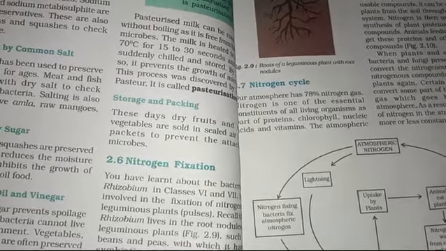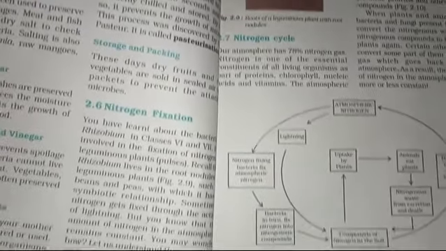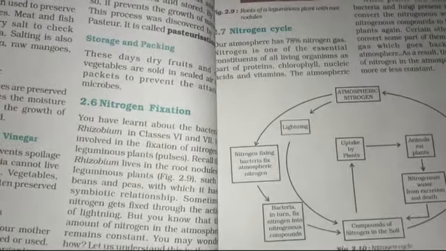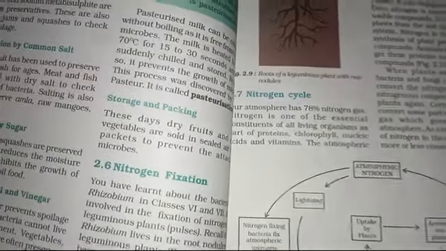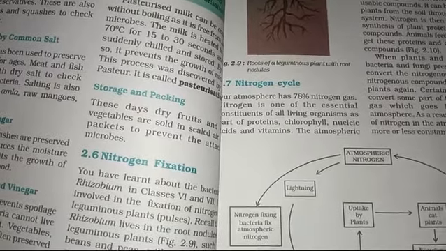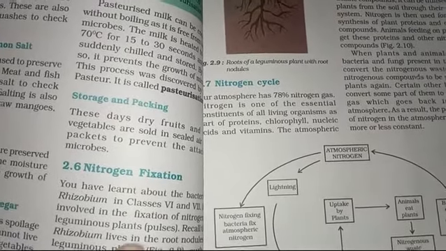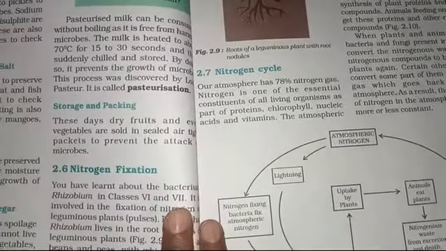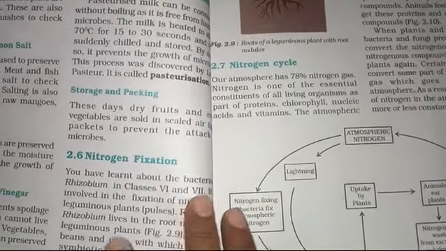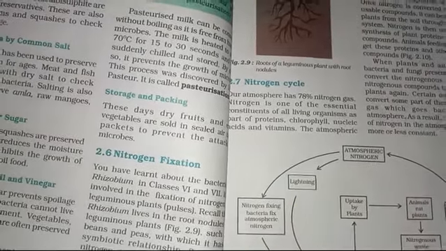Nitrogen enters the packet, and the air which is in our packet moves outside. Nitrogen is a gas which is non-reactive to our food item. That's why we fill nitrogen gas in these packets, so our food item will remain safe from pathogens or microbes.